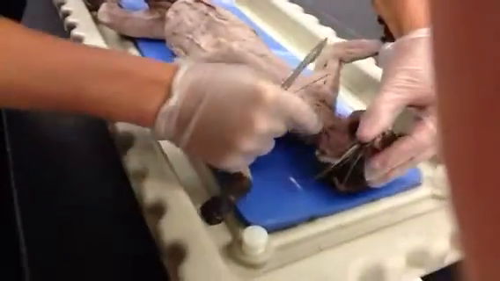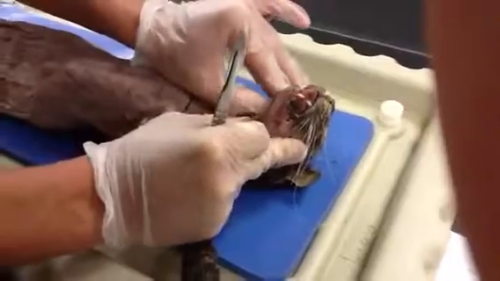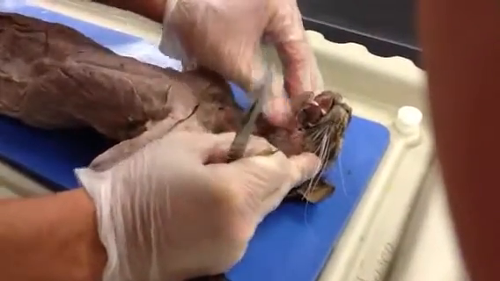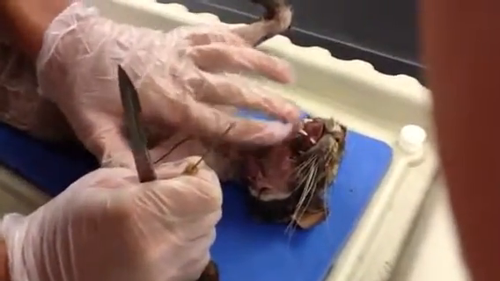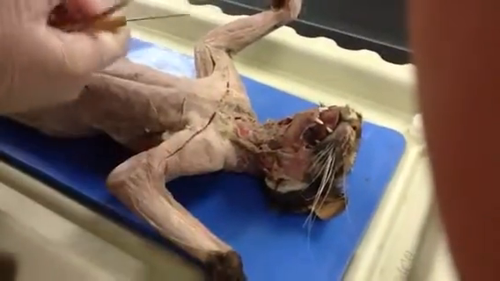Alright, then you go underneath the cat's mouth here. You got two flaps here, right here and right there. These are the digastrics. They lower the jaw. They attach to the mandible here. That is what the insertion is. And the origin is the occipital and temporal.